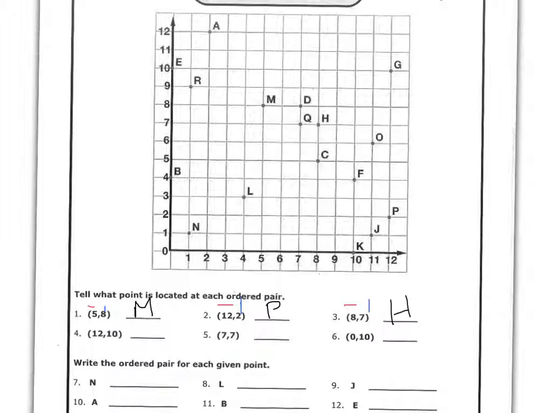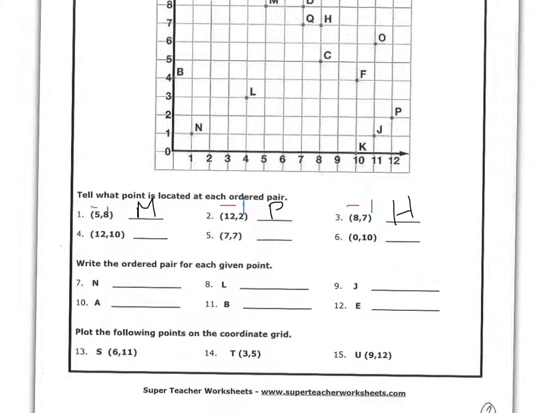Okay, the next section of this worksheet asks you to write the ordered pair. So remember, ordered pairs are always written with a set of parentheses and a comma. It will be wrong if you don't have parentheses and a comma. So now what I'm going to do is almost the opposite.